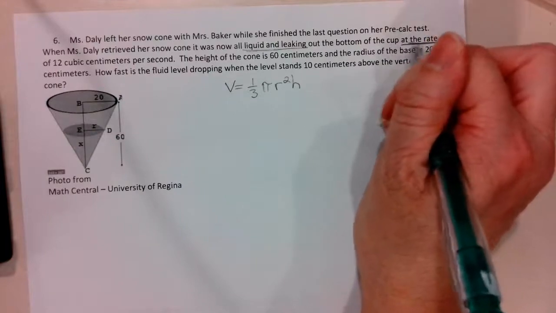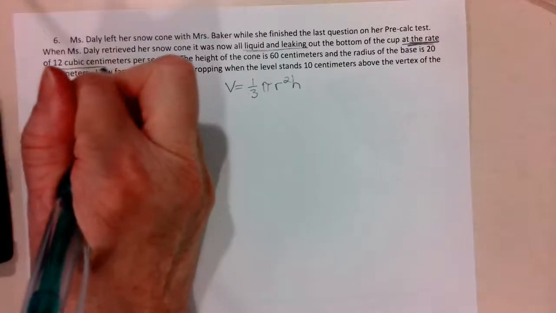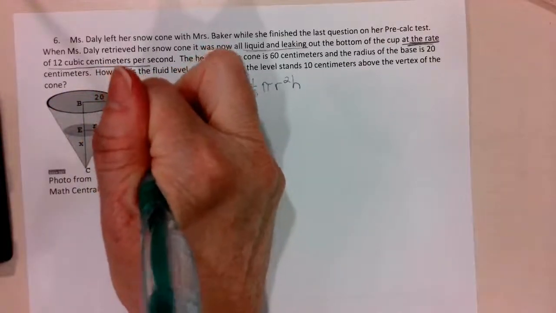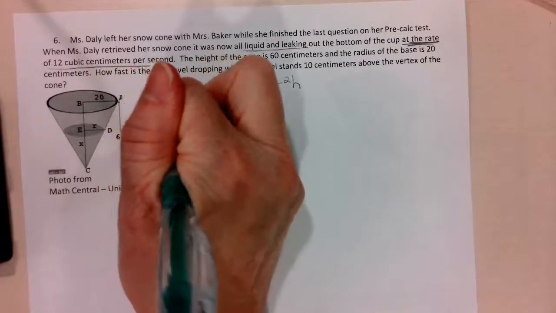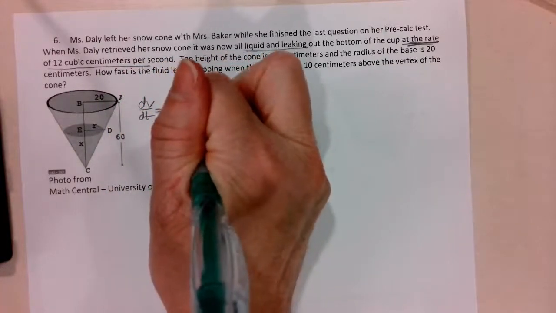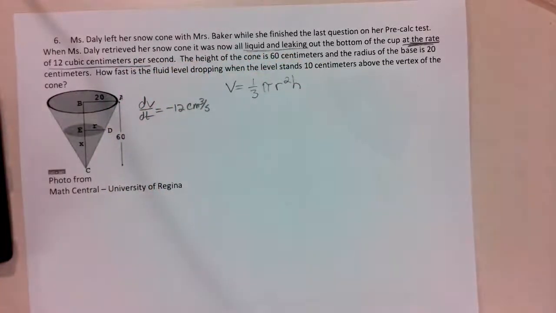It says rate is derivative, and then notice the label. It's cubic centimeters. So what do I know? dV/dt is equal to -12 cubic centimeters per second. The height and base are marked in the diagram. Those are for the cone itself.